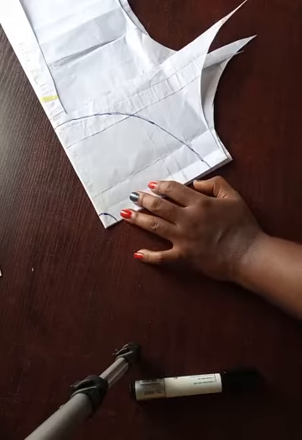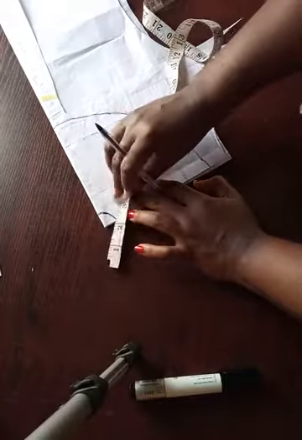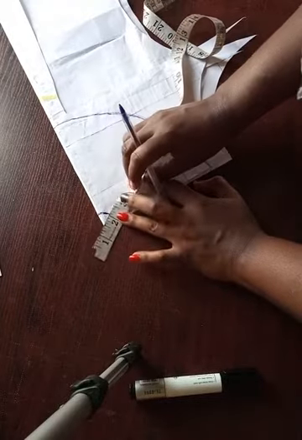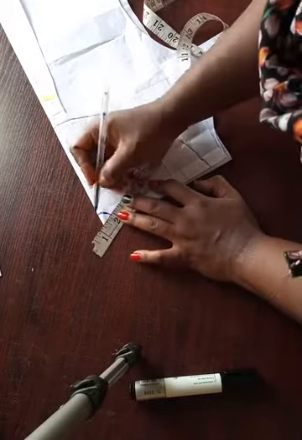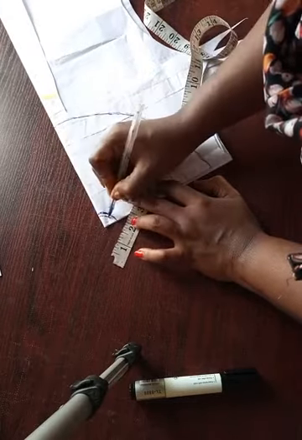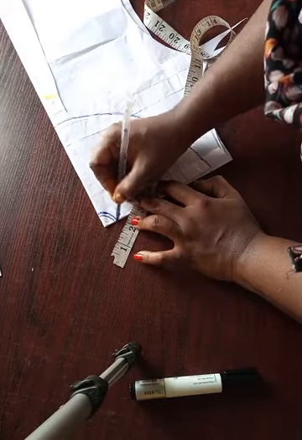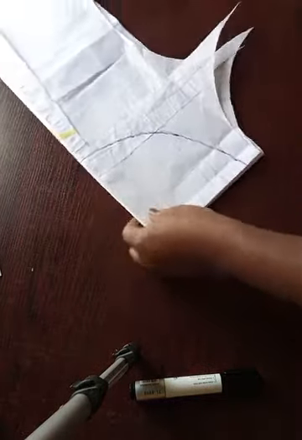So you still have to reduce the size. You still have to come up by either one line or half line. Yeah, I'm going to come up by one line. Okay, and this is what we're going to cut into 4 places.